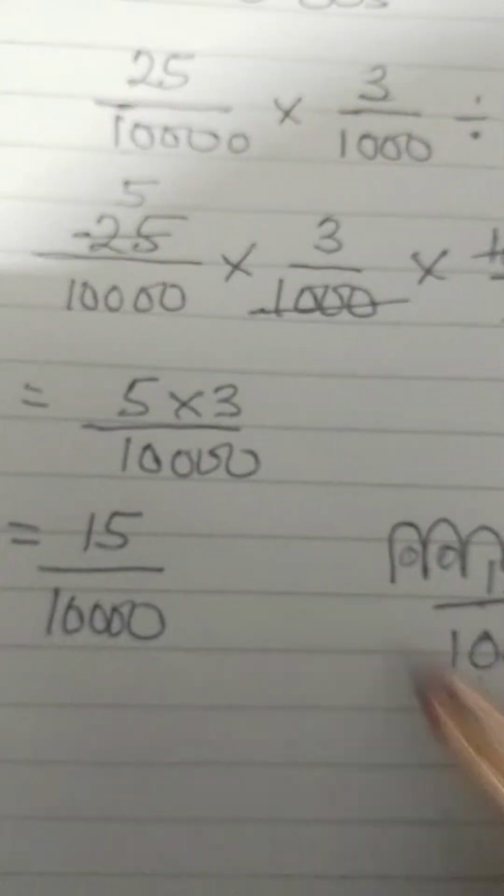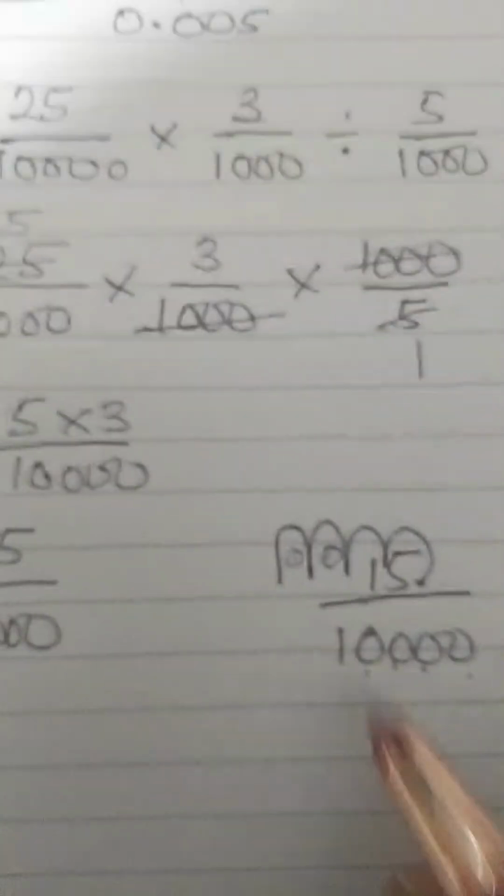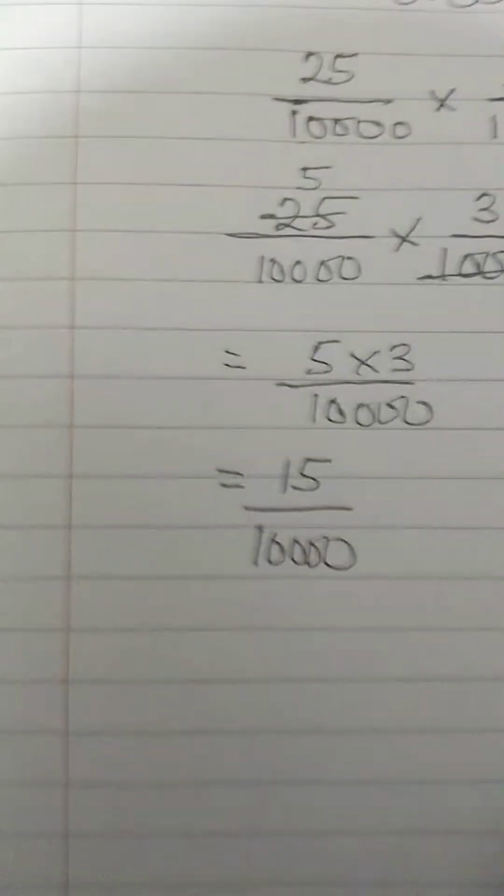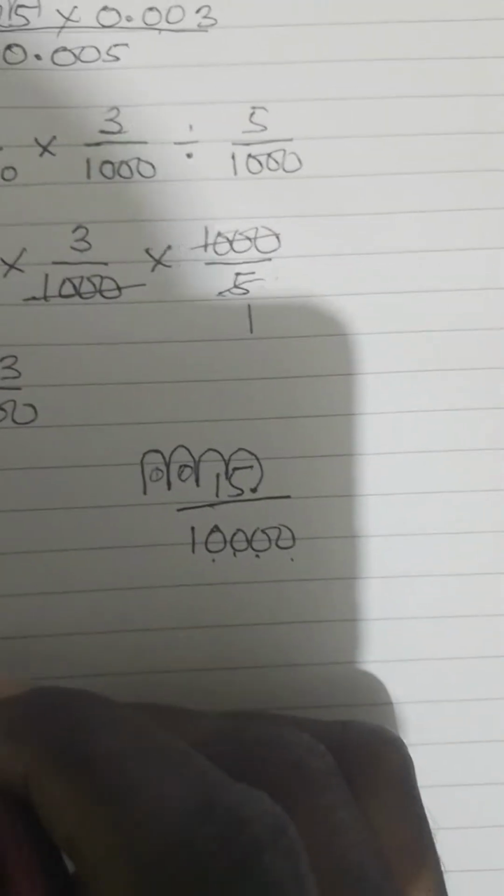Right. So with this, you'll have your answer for this one to be 0.0015. The point is here, so you bring your own zero in front.